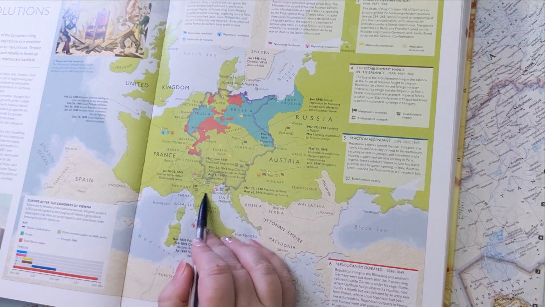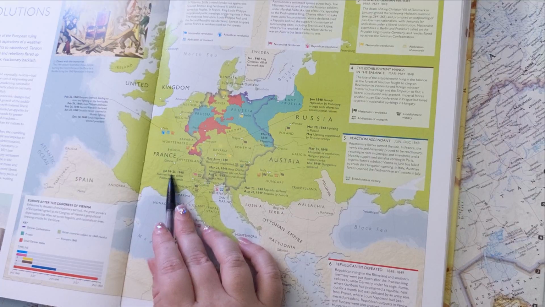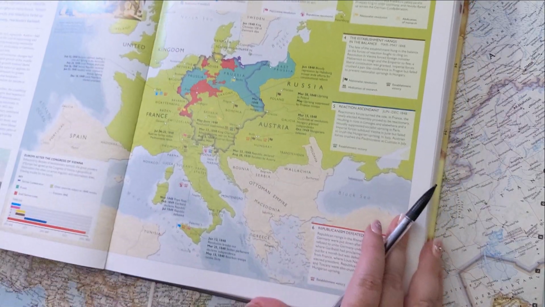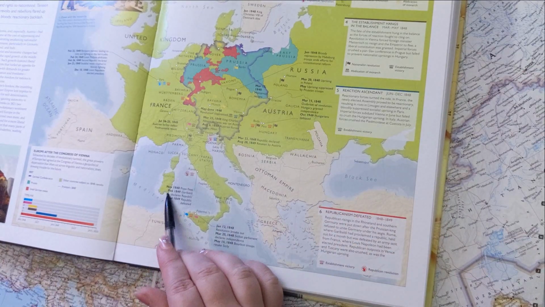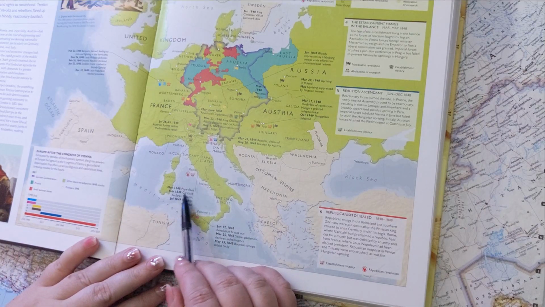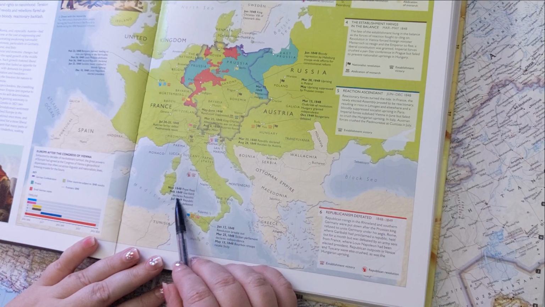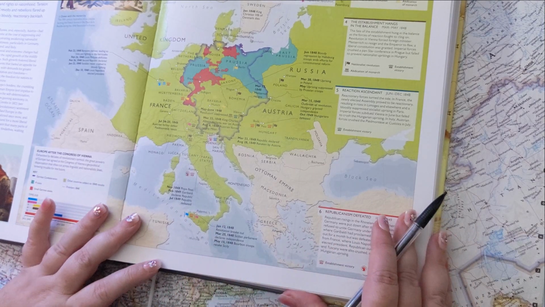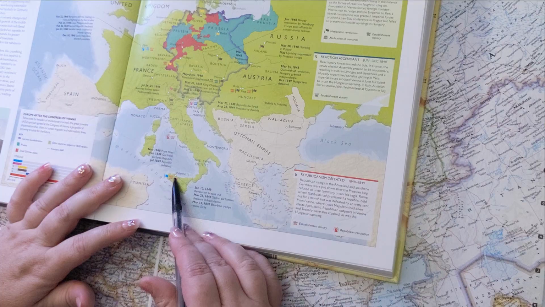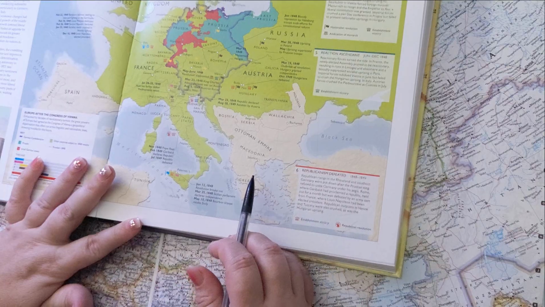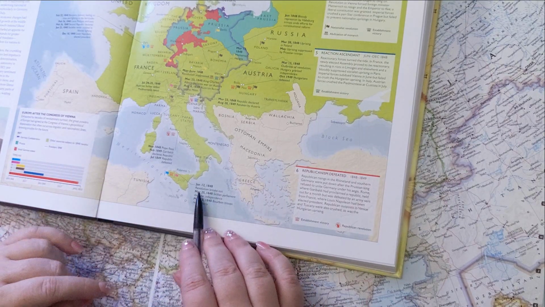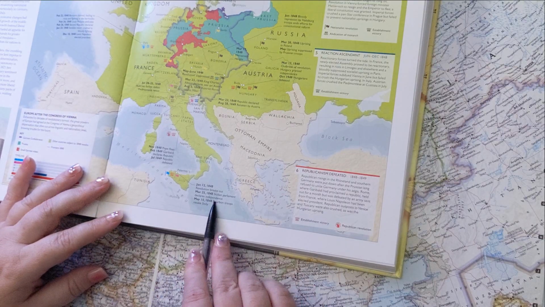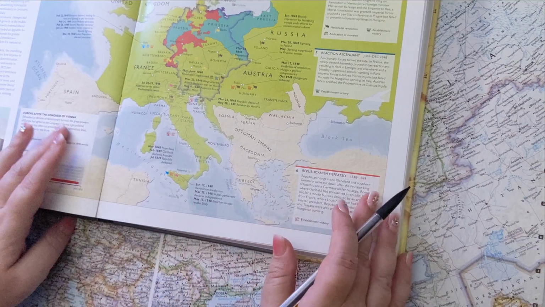Let's see where else. Over here in Custozza, it said June 24th and 25th, the Austrian forces defeated the Piedmontese revolt. Down here in Rome, in November 1848, the Pope fled. In February 1849, Garibaldi declares a republic. And in July 1849, the republic was defeated. Here in Palermo, January 12th, 1848, the revolution broke out. On March 25th, the Sicilian parliament declared independence, and on May 15th, the Bourbon troops retook Sicily.